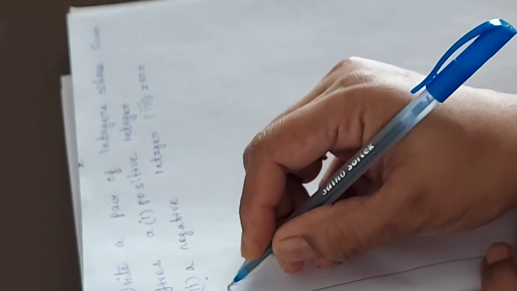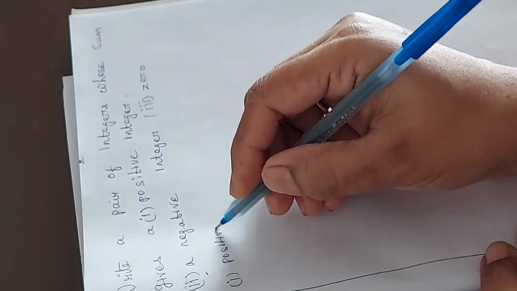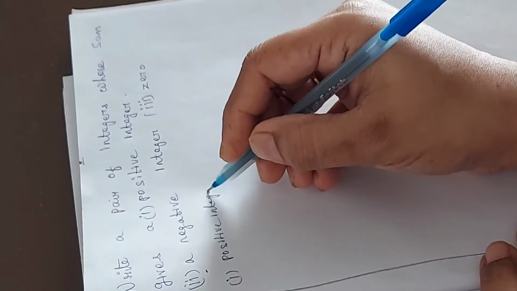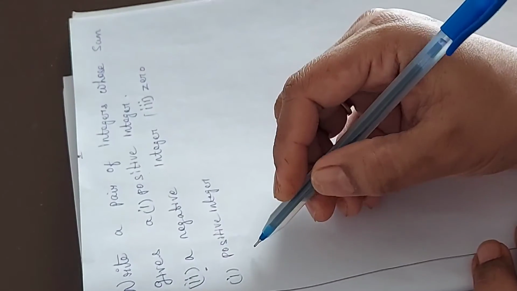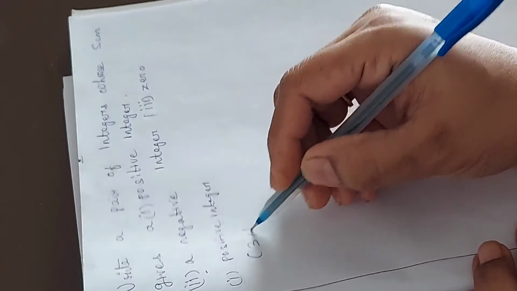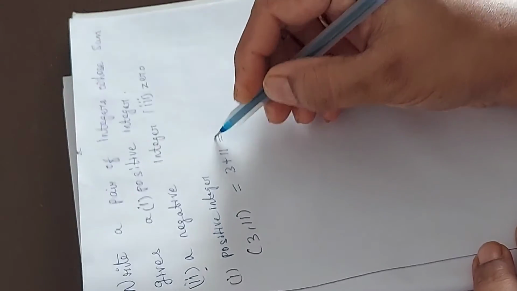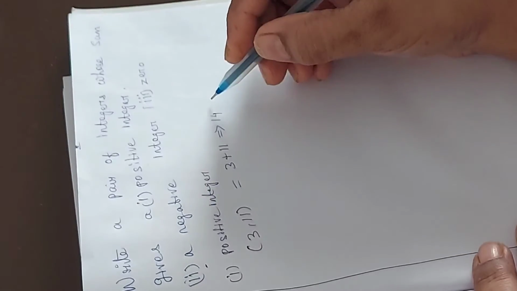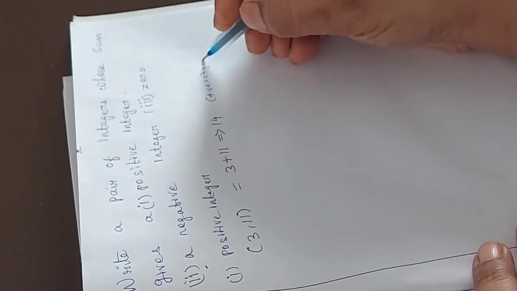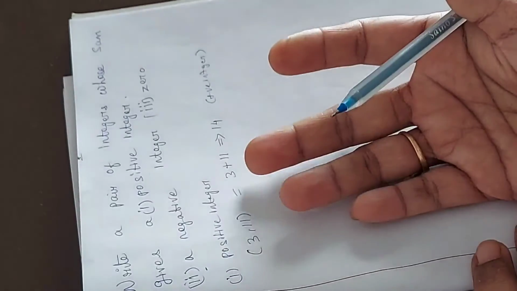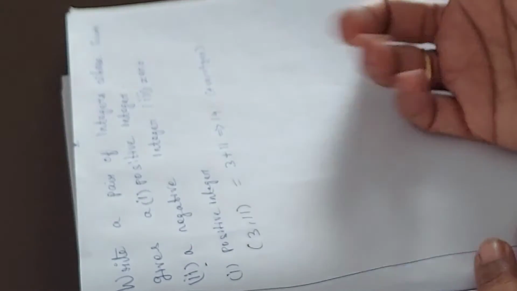So we will do the first subdivision, that is positive integer. For this you can take any positive integers and add. So if I take 3 comma 11, then I add 3 plus 11, which gives 14. So 14 is a positive integer, right? So that's all. You can even write 12 comma 13 or 25 comma 14, any numbers you can write.